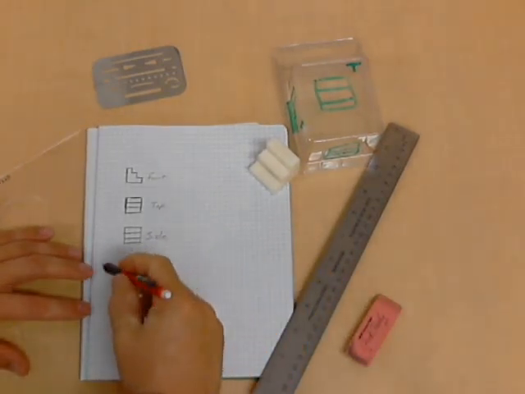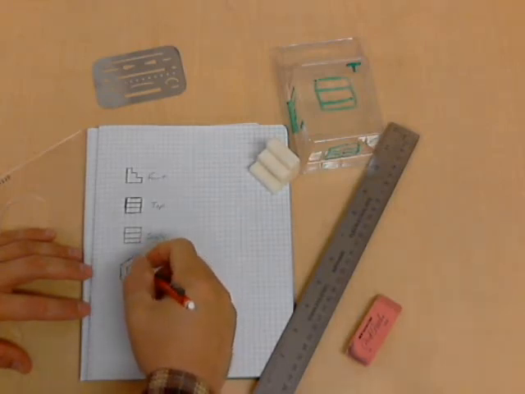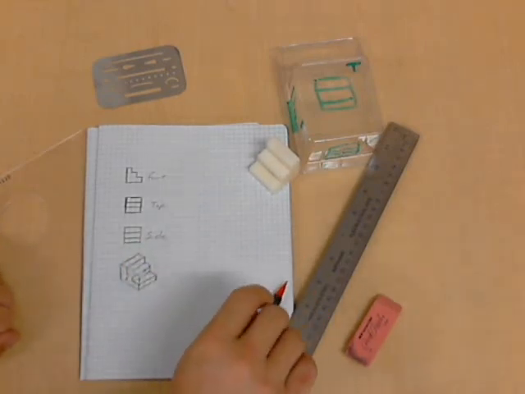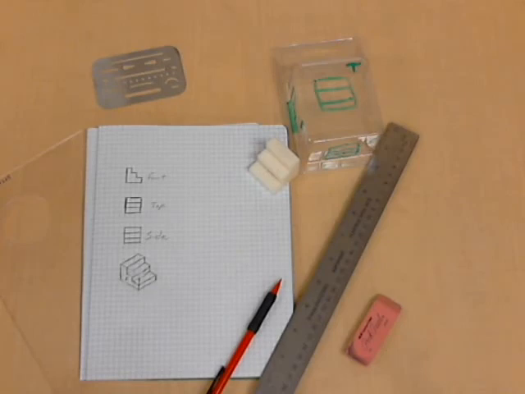So now that's how I lay out my isometric, and you will see some more examples of this a little bit later on. So you need to look at identifying what your view is, whether it's the top, front, side, or your isometric, and then you need to transfer those views onto the paper.